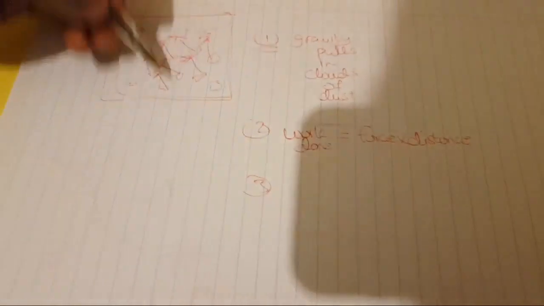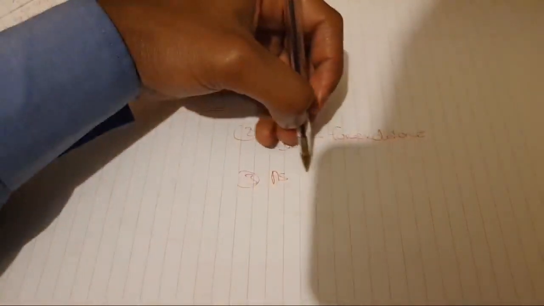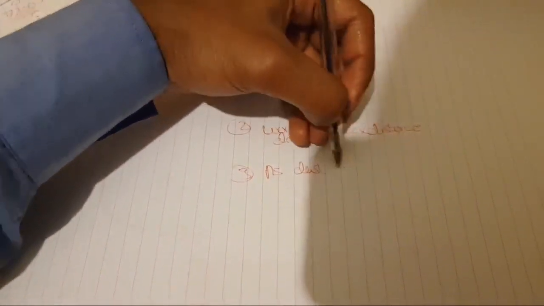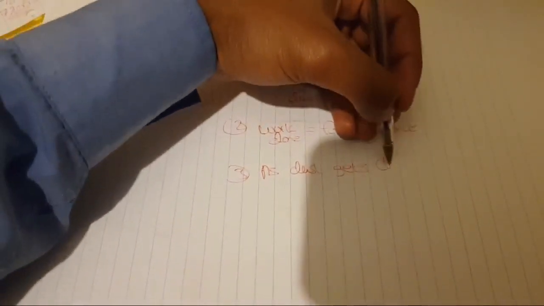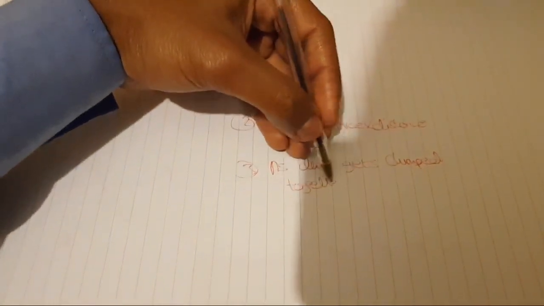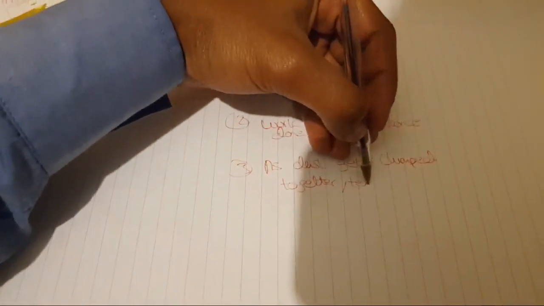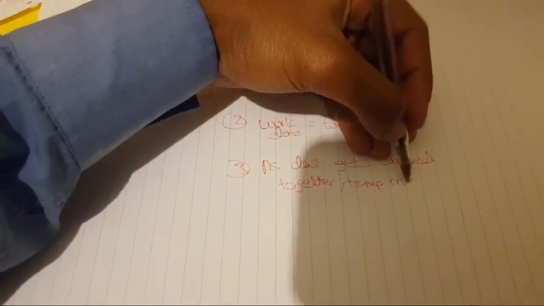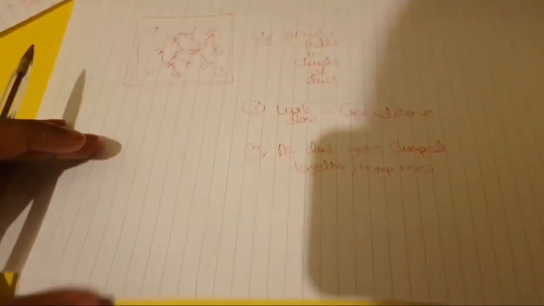As dust gets clumped together, the temperature rises. And you need a lot of temperature for nuclear fusion to happen.